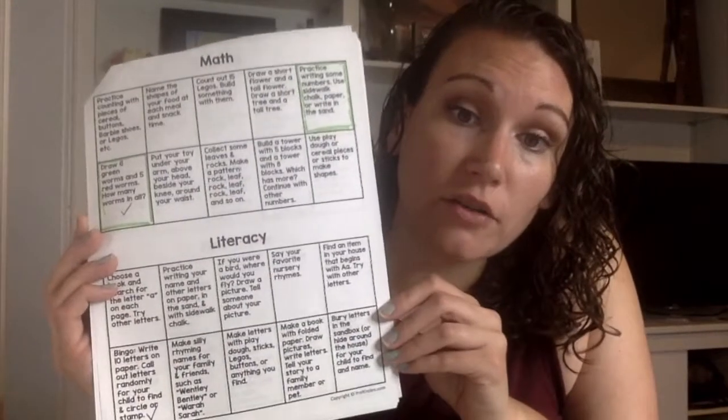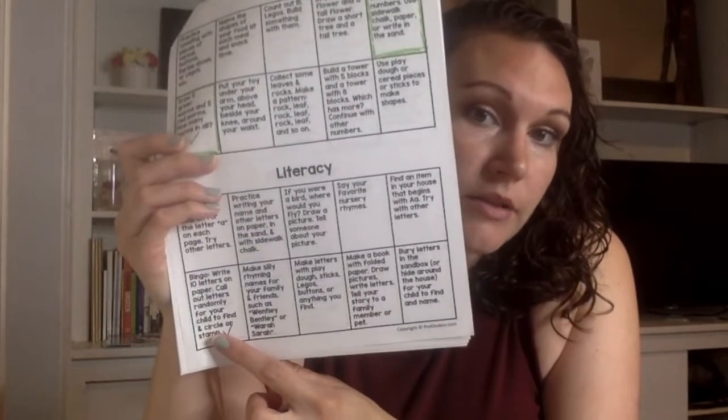Hey guys, I want to show you another one of the activities out of our learning packet that you all got. So today we're going to do a literacy activity. I'm going to read you the instructions and then show you how you can do this activity at home.